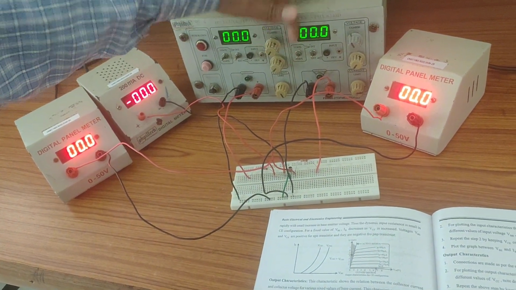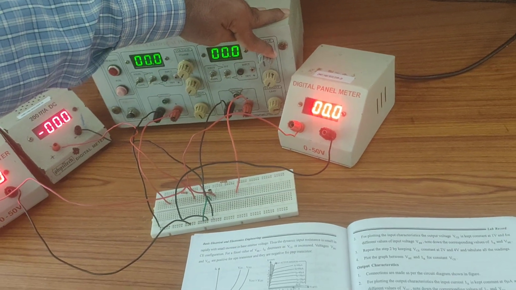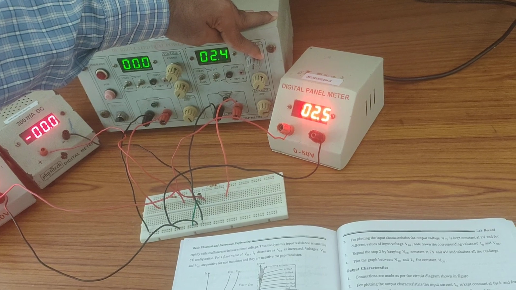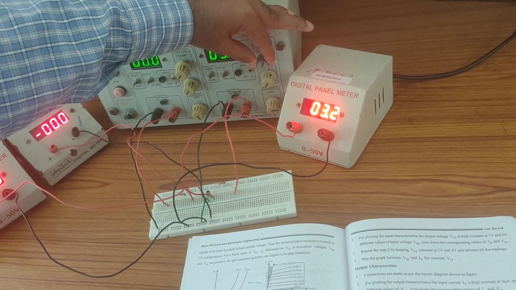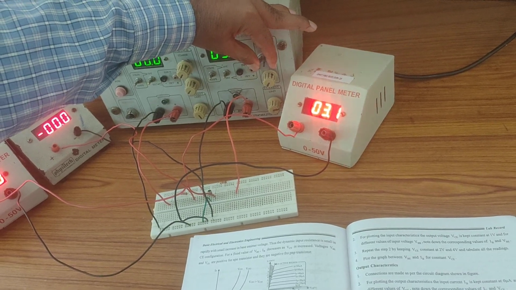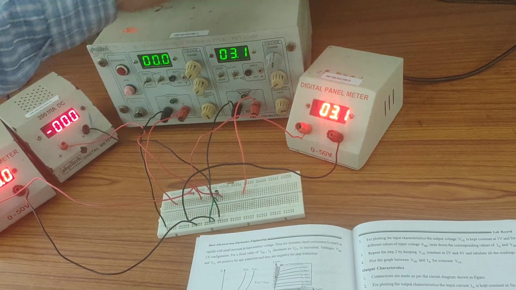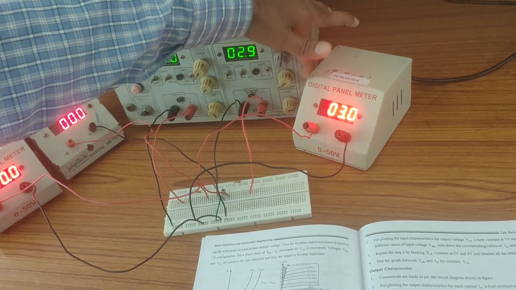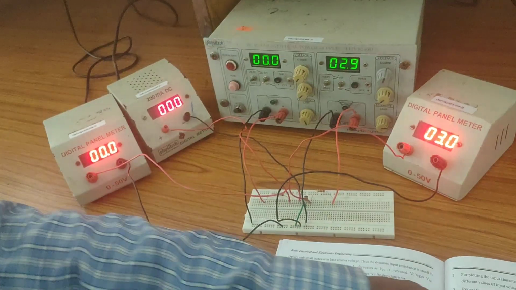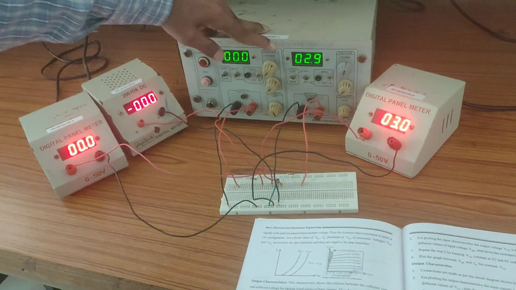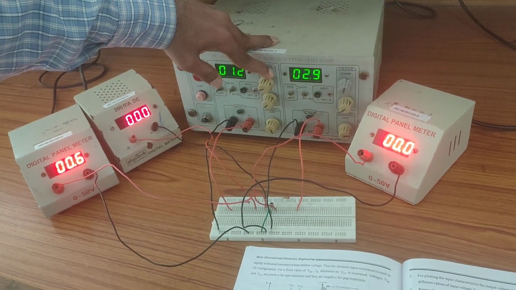Okay, next set VCE voltage, that is output voltage, set to 3 volts. Next again by maintaining output voltage at 3 volts, increase the input voltage.